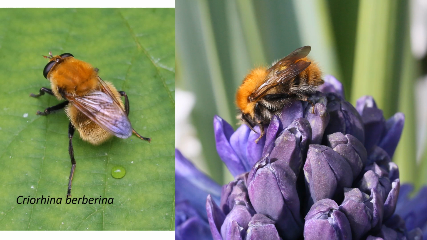So the hoverfly is on the left, and it's a pretty hairy one, so it's obviously mimicking some sort of bumblebee, and the bumblebee on the right is a common carder. And in fact, on the left, the hoverfly has two forms, which is quite intriguing, and they were at one time regarded as separate species.